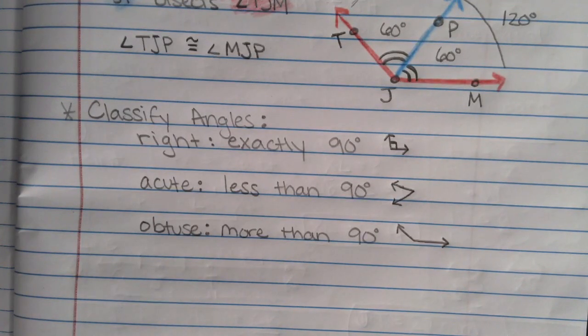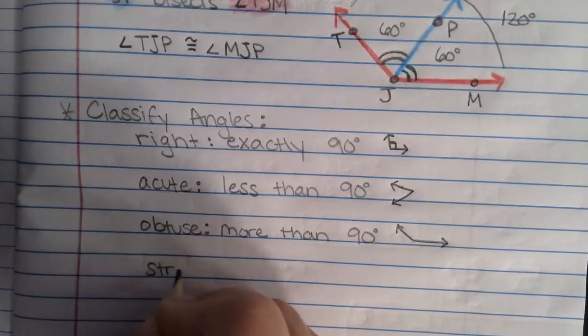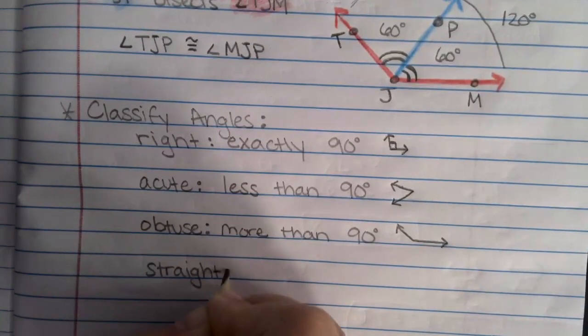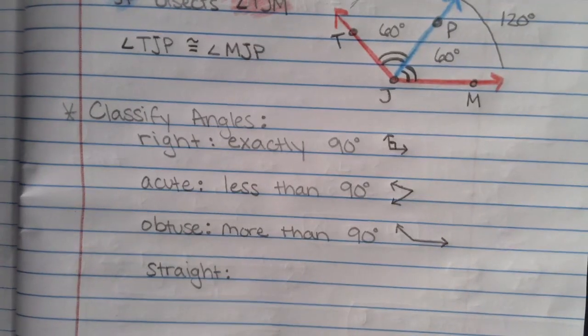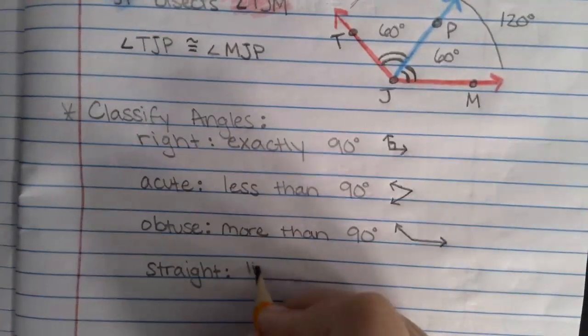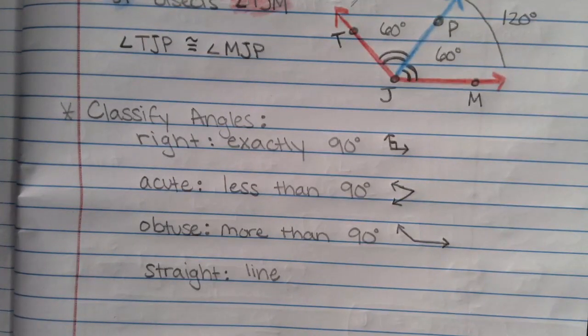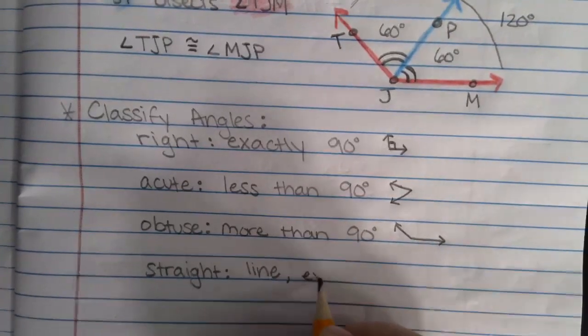All right, we have one more, and this one might be one that you don't know or that maybe you do know but you just never thought of. And we call it a straight angle. Okay, and a straight angle means we're just doing a straight line or a line segment. And how many degrees is a line? Do you remember? 180. It's exactly 180 degrees.